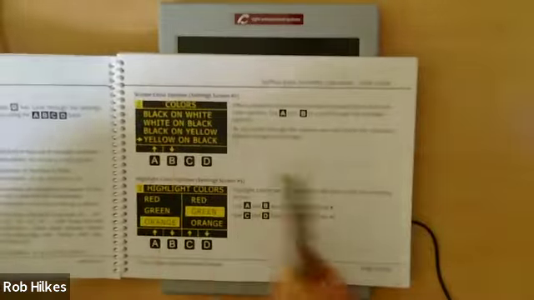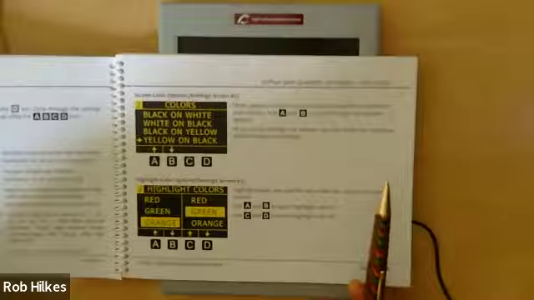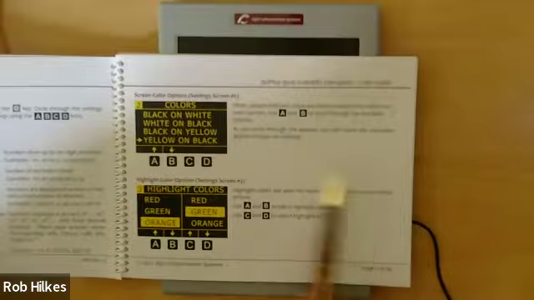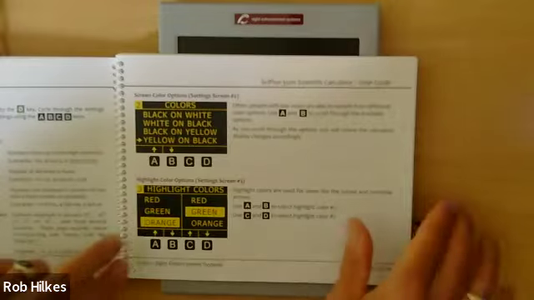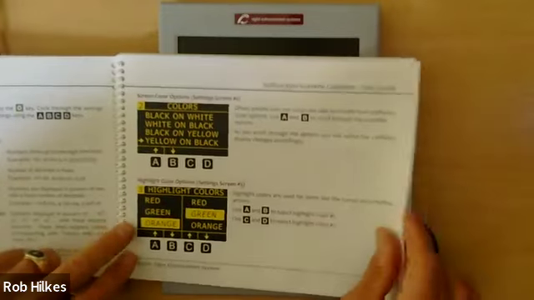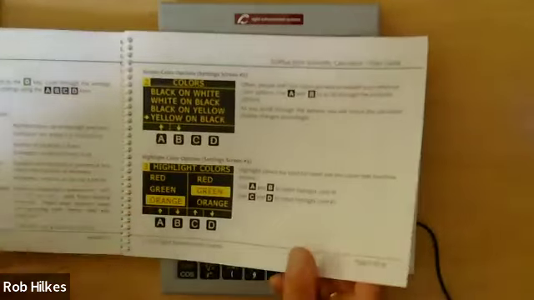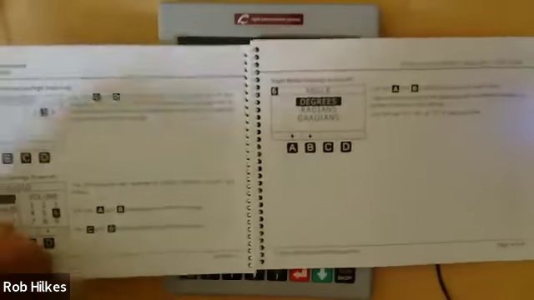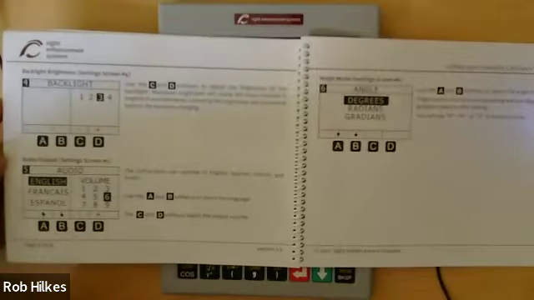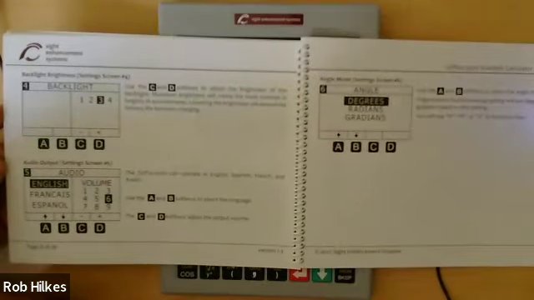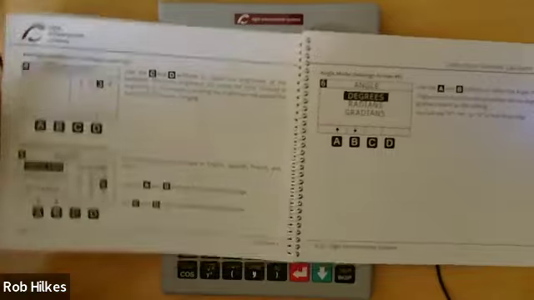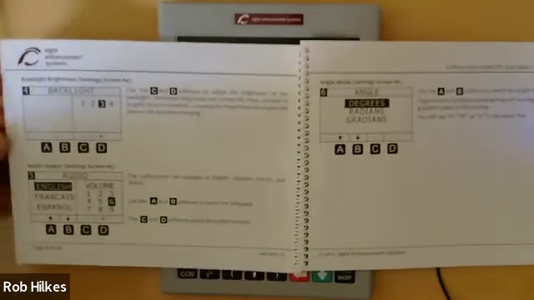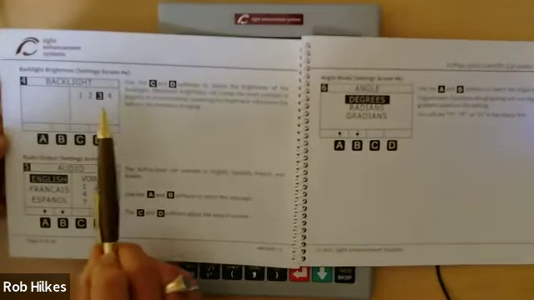There are different color schemes, kind of like your tabletop video magnifiers: black on white, blue on yellow, yellow on black, all that kind of stuff. Different highlight colors that you can choose. These are just the high-end user preferences that the user would put in, or you as a teacher when you set this thing up, to set their preferences for how they want to use it.